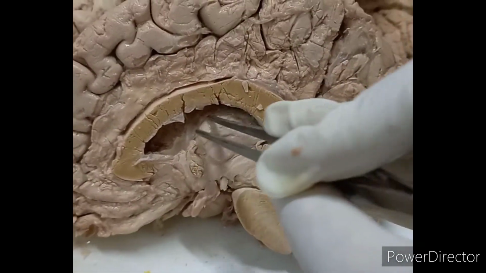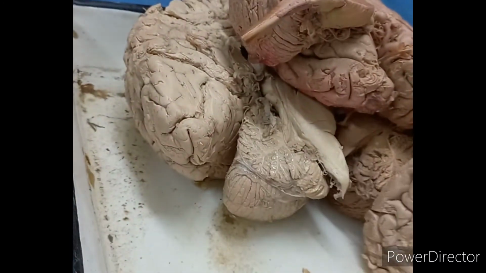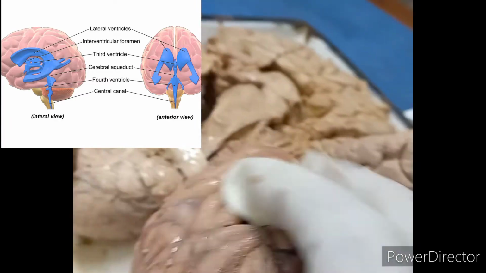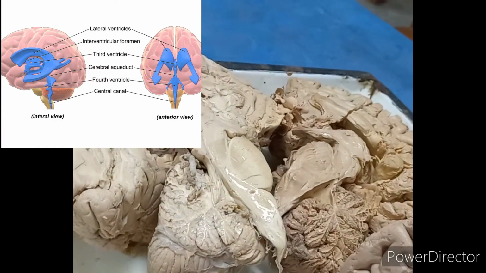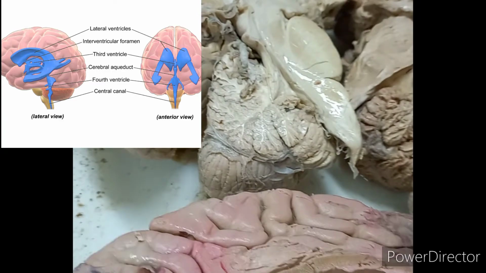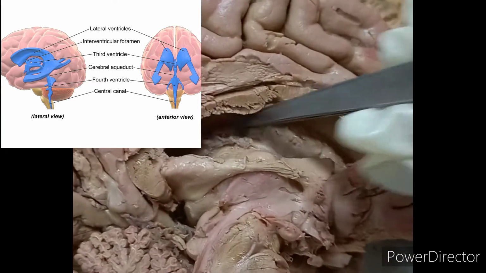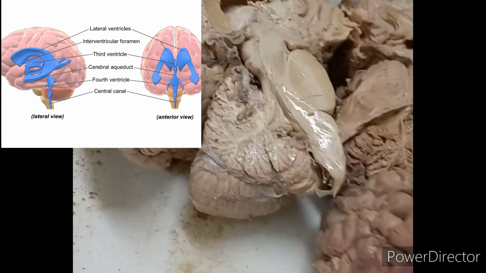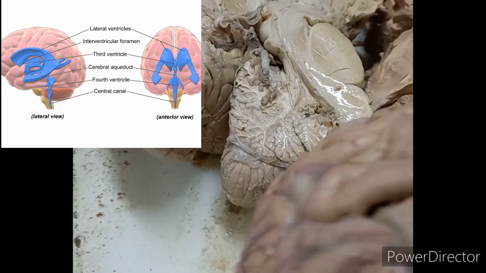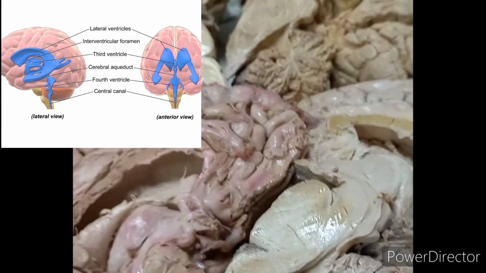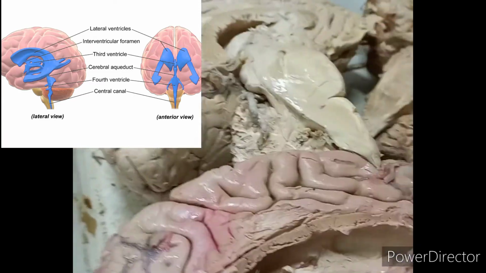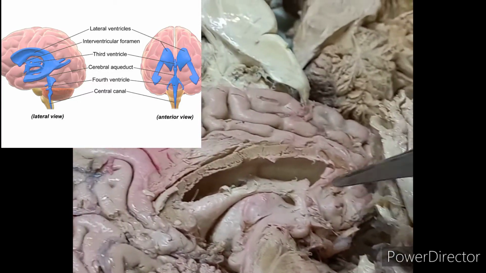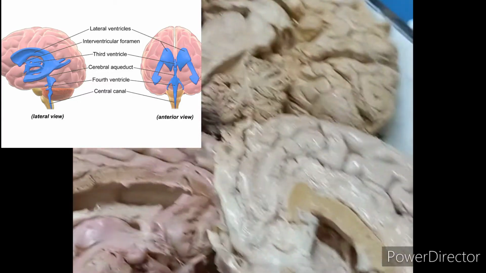Same in the left side, if I see the left cerebral hemisphere, again this is the lateral ventricle of the left side. If we join these together, this is the lateral ventricle of the right side and this one is the lateral ventricle of the left side.